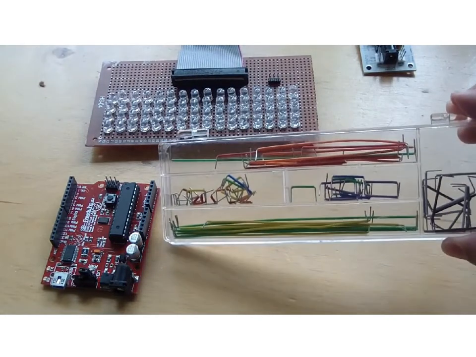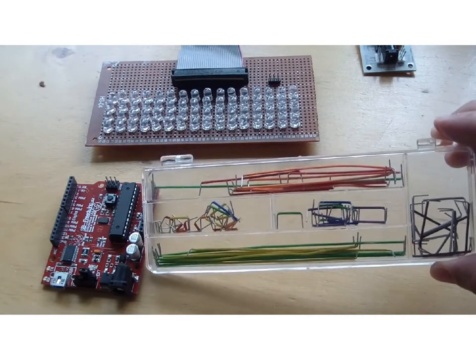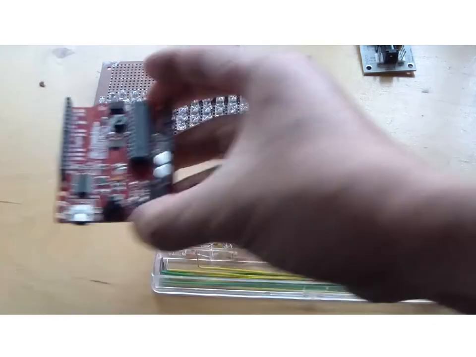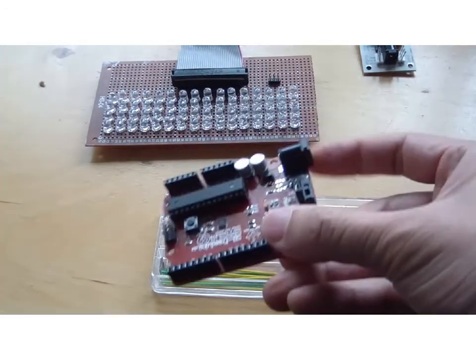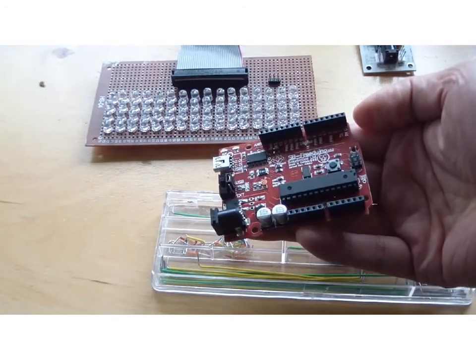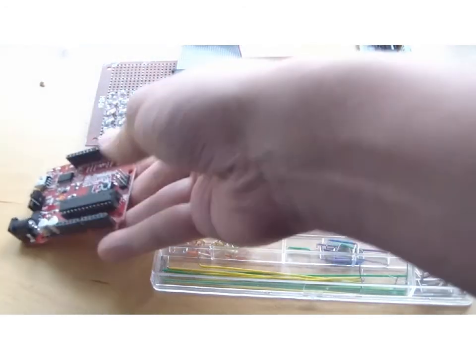These are basic cables that connect the power sources on the breadboard, and this is the mother of invention, the actual Arduino. In this case, it happens to be a Freeduino. If I had better lighting, you'd be able to see it.